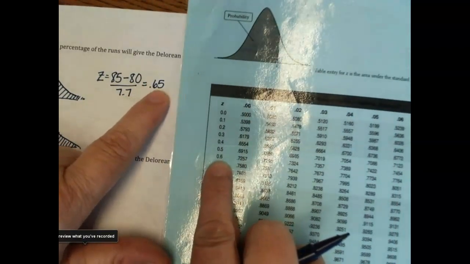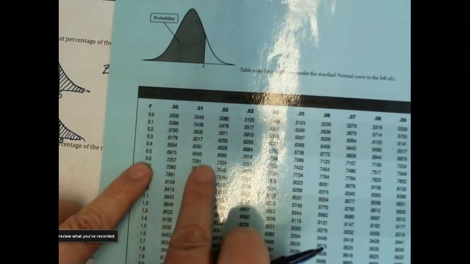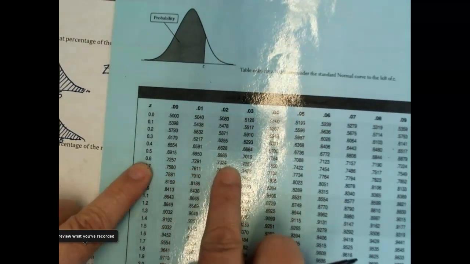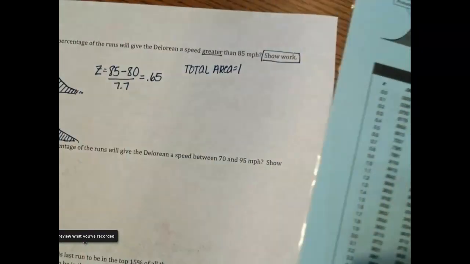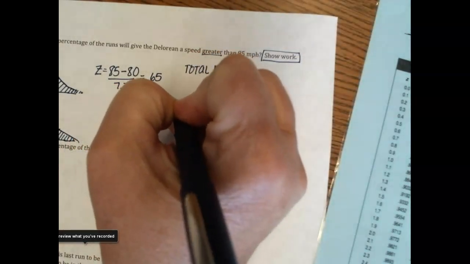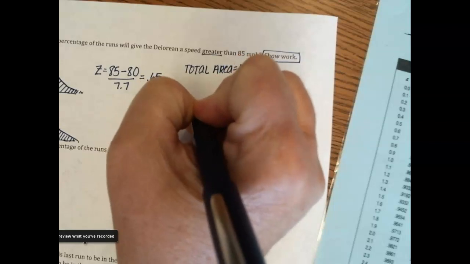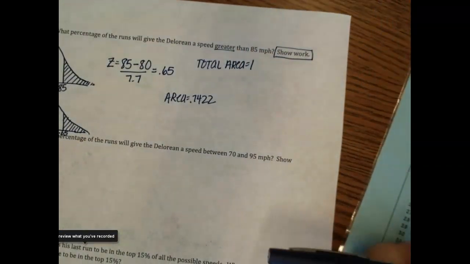And then we need to go over to the column that has a 5 at the top, the 0.05. So there's 0, 1, 2, 3, 4, 5. And that value is 0.7422. So I'm just going to write area equals 0.7422.